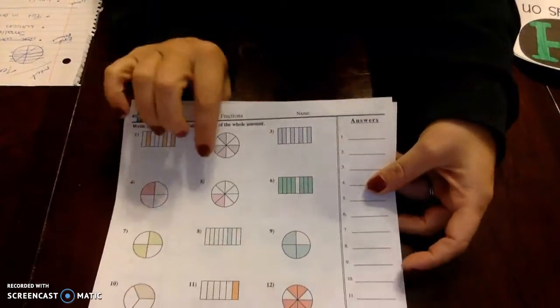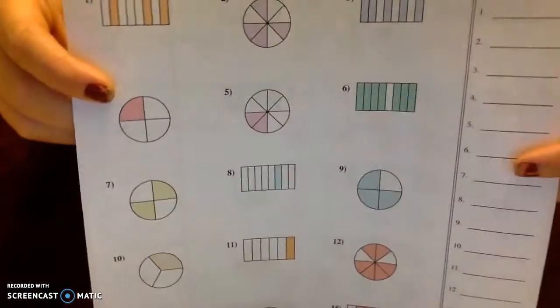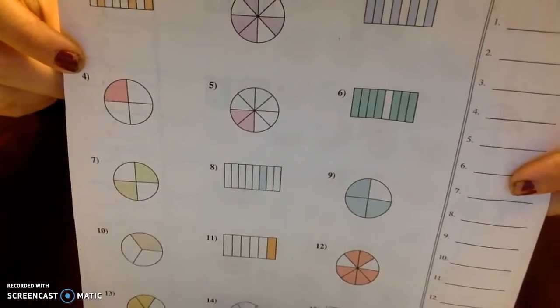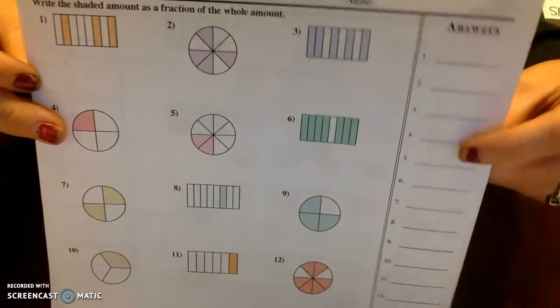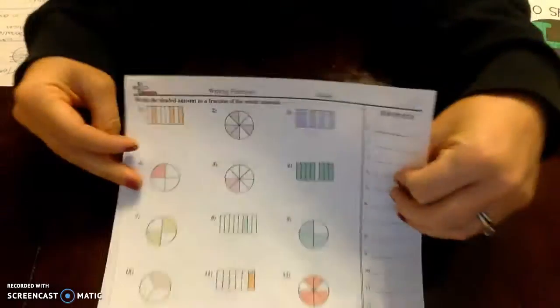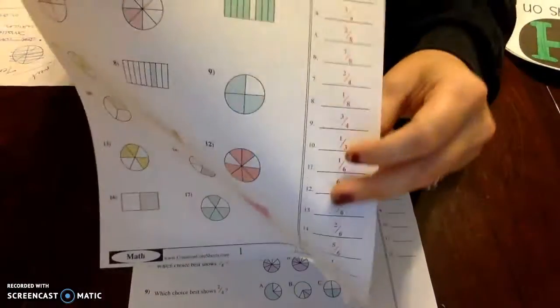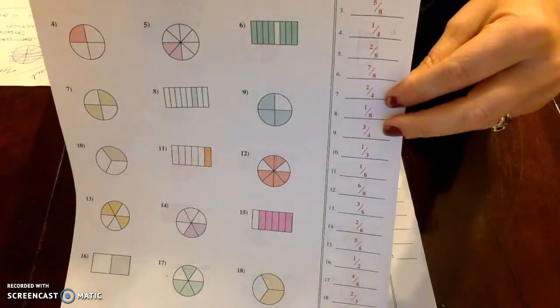So let's go with number 4. As you can see, number 4, you would put that it is 1/4. And so you put that over here on the side. On number 4, you put 1/4. I've also got it back with an answer key for the teacher.